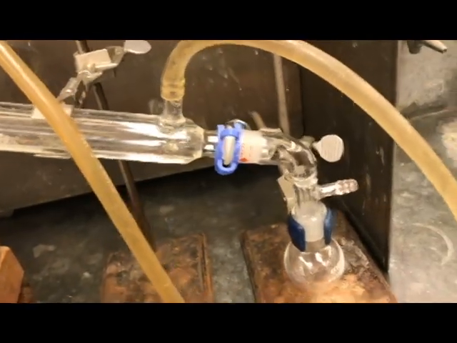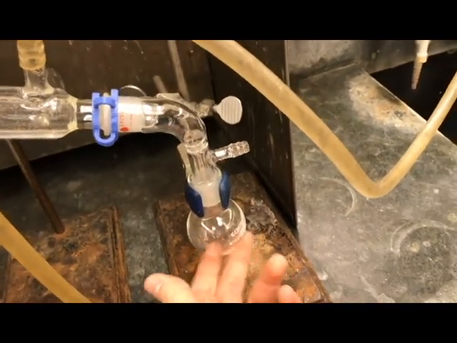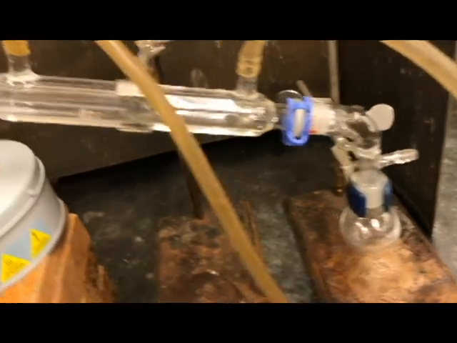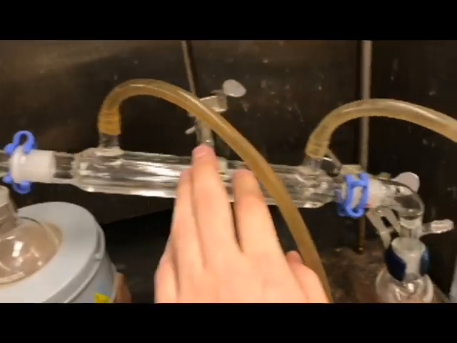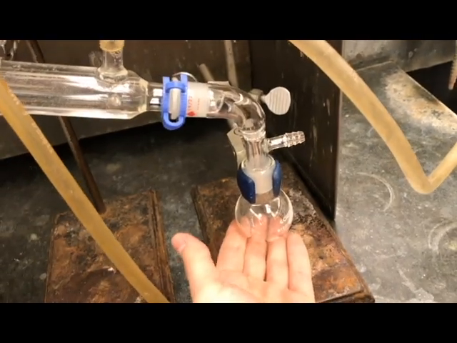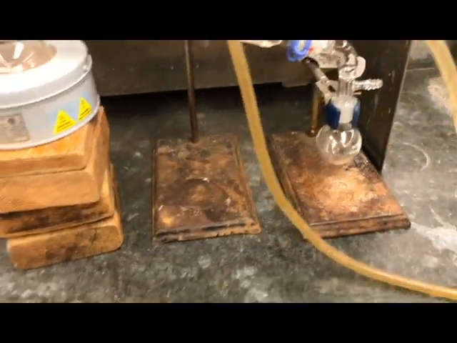After the condenser, we have this little vacuum adapter that hooks onto our flask here. While you're running the reaction, this is going to evaporate, condense, and then your product will fall into here. And we'll have some further steps to go after that.